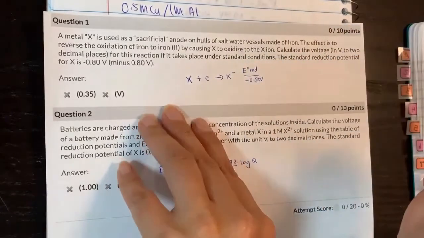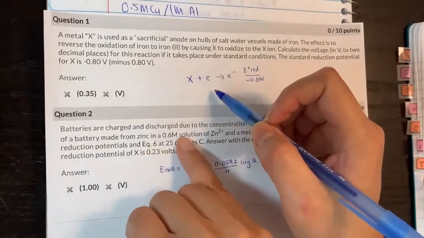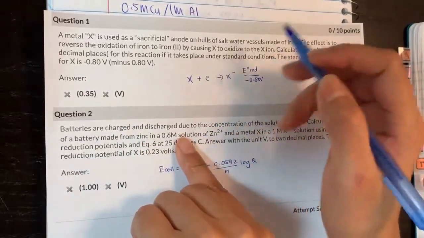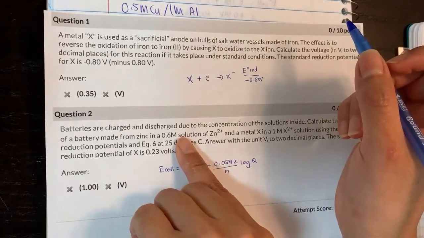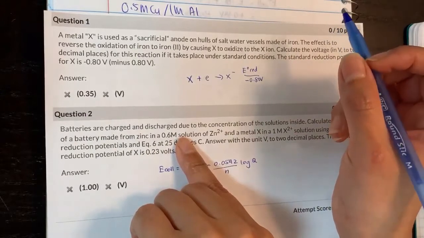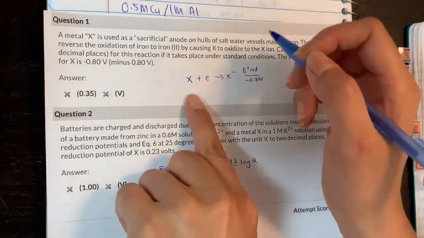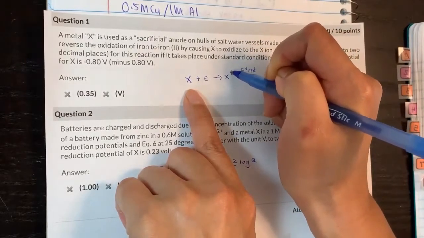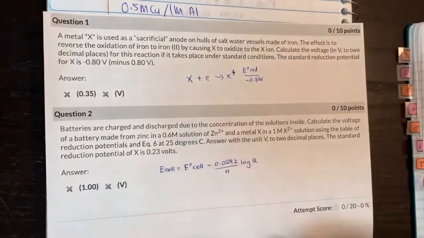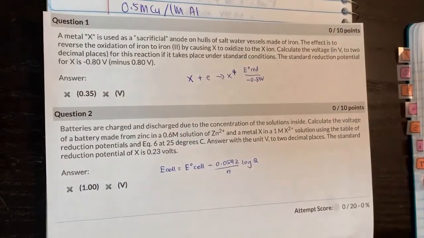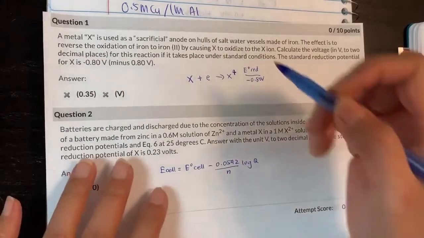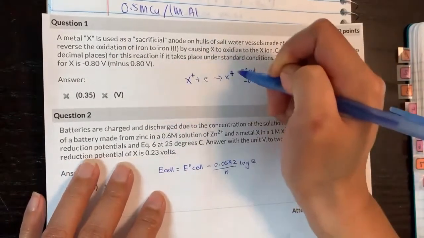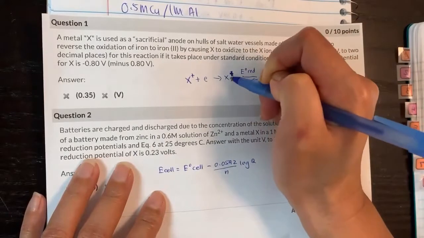Now, you want to compare this and you say you want this to oxidize. Okay, so you want it to actually, so it's plus here. So in this case here is X plus to X solid.